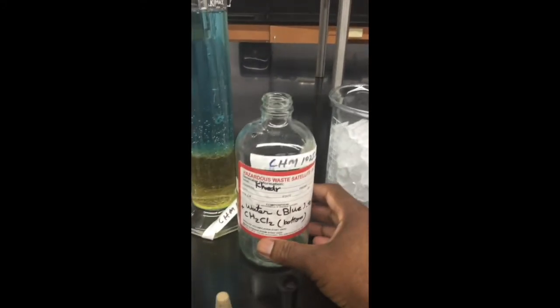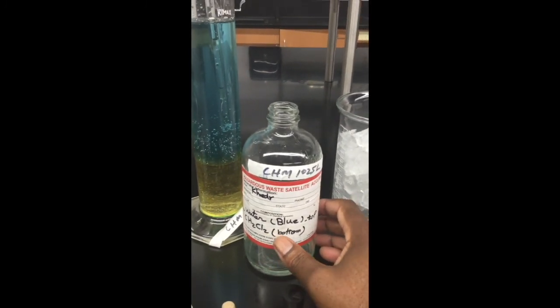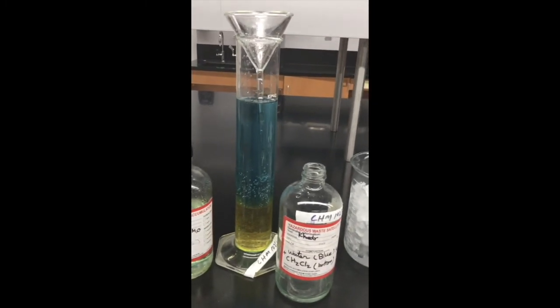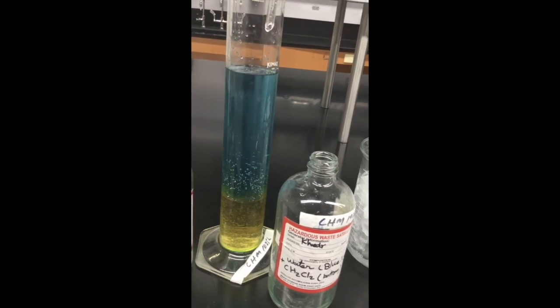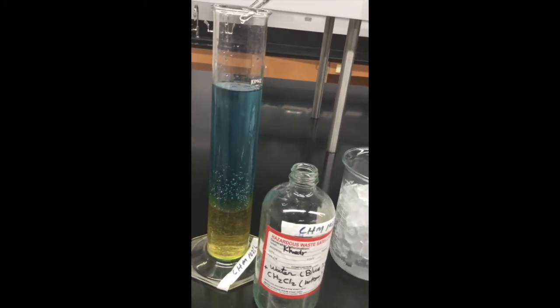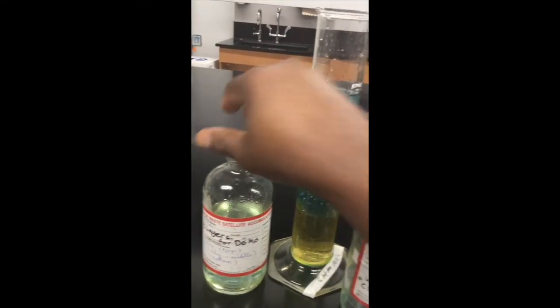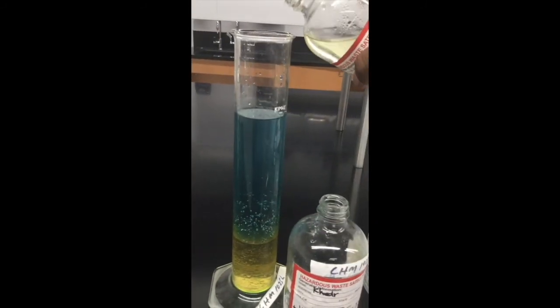So right now I do have two liquid substances. Take note of their names. The blue one is H2O, and this one is methylene dichloride. I'm just going to have that sit for a minute, and next I will add the hexane. Hexane is the last liquid substance I'm going to add, and your job is to identify where they will sit.